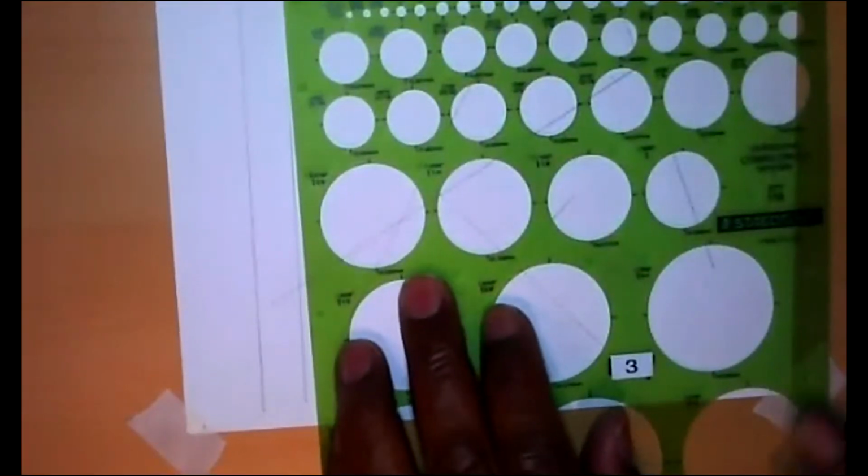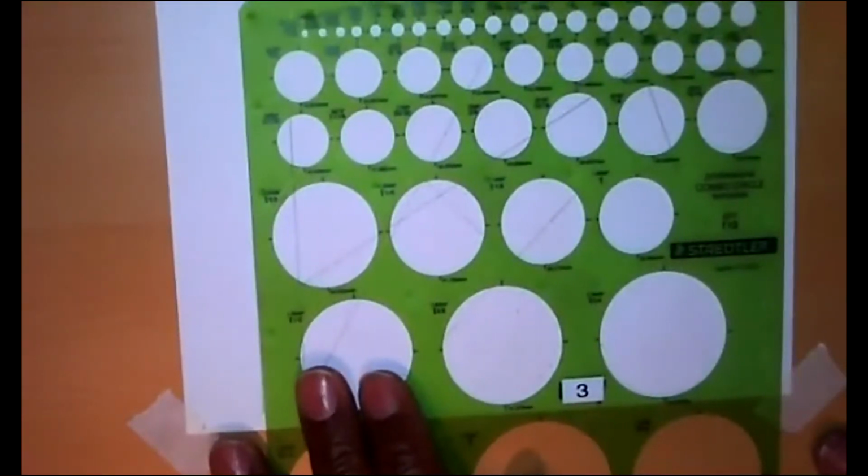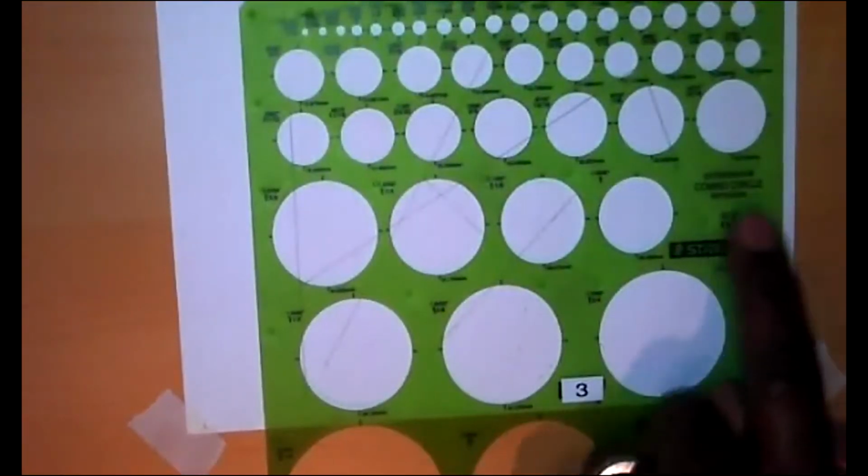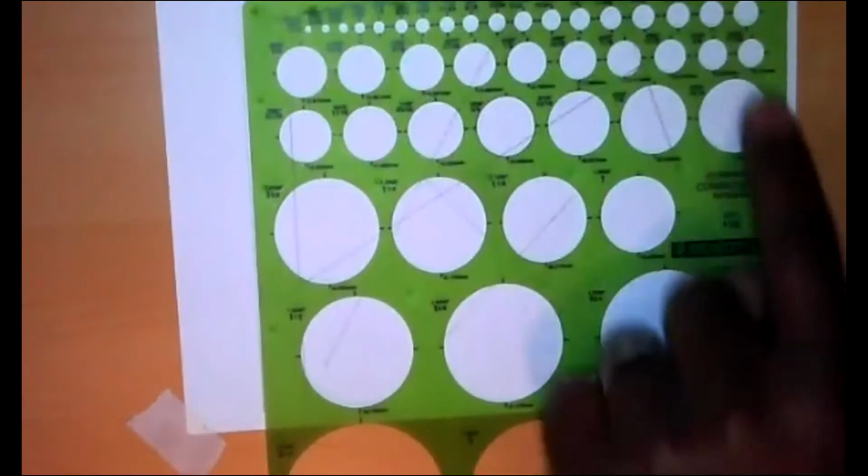And lastly, I also have a question about my circle template. I ordered the Westcott one, and it's looking a lot smaller than yours also. Okay. As long as it's in this, can you see my screen? Yes, you can. As long as it's in this range right here, that's going to be good enough, okay?